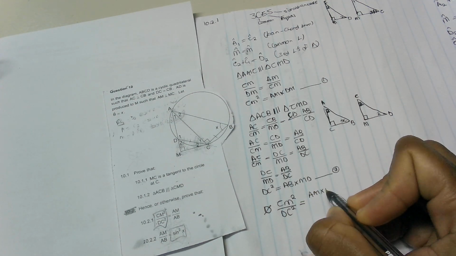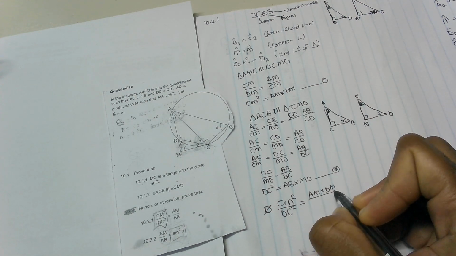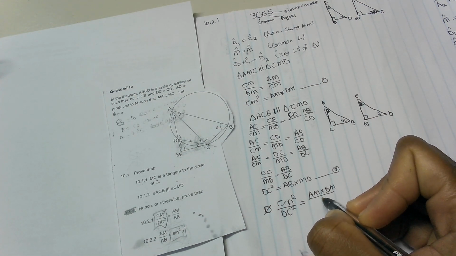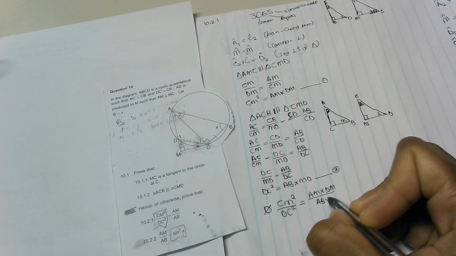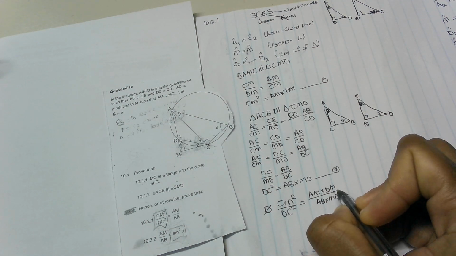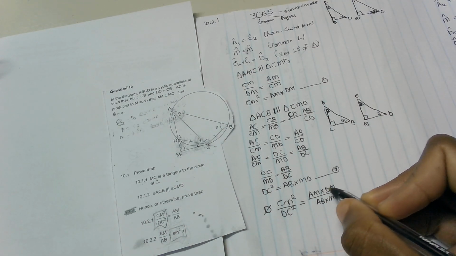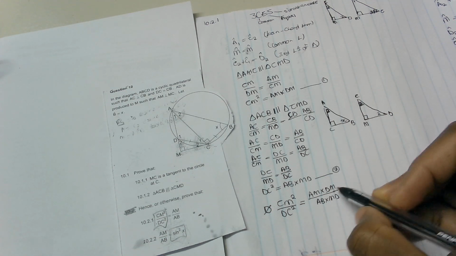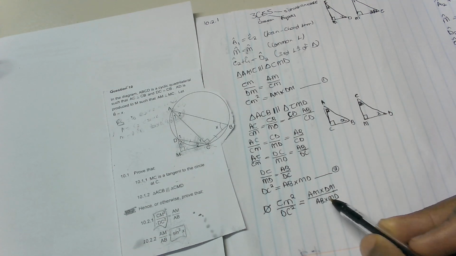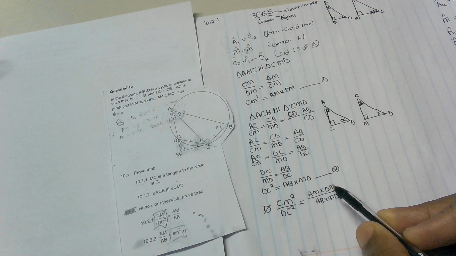AM multiplied by DM, divided by AB multiplied by MD. DM, MD is just the same thing. Like DC, CD. MD, DM, it's just the same thing.